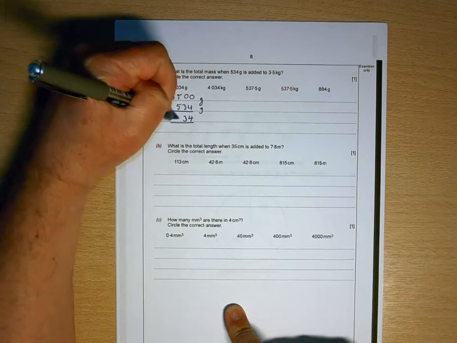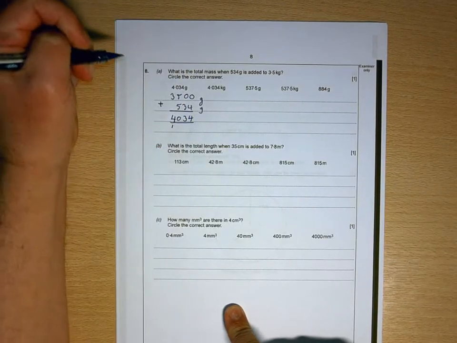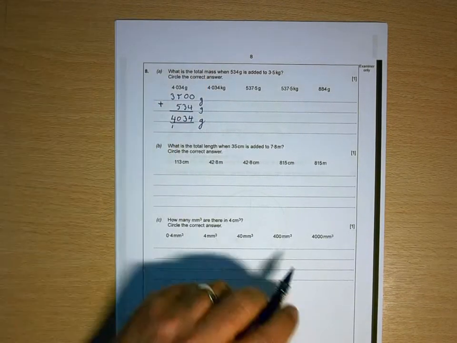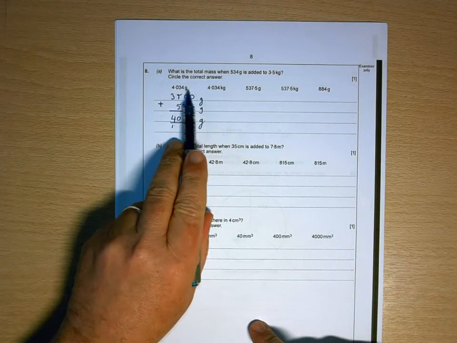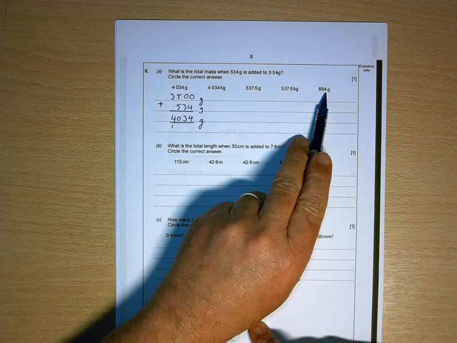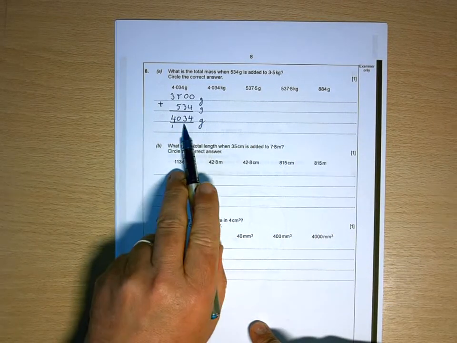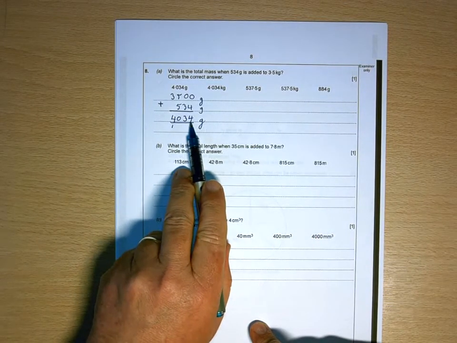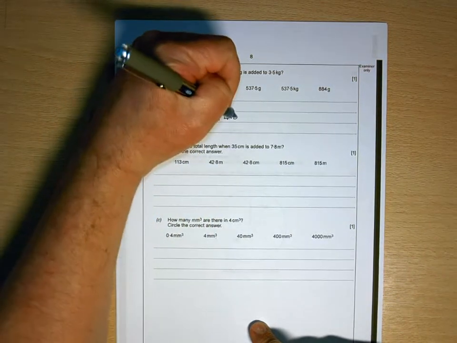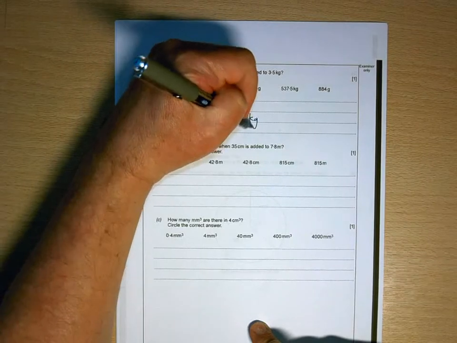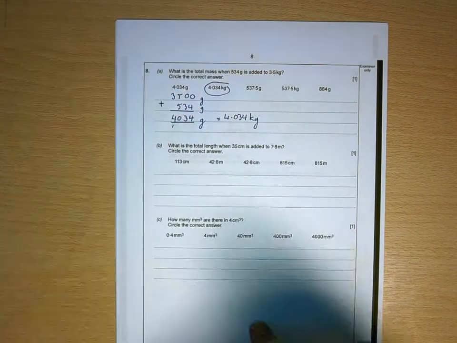When we do that, we get 5034 grams. So that one's grams, but that's 4 point, and that one's much smaller, so it's not that. So I need to turn that then into kilograms by dividing by 1,000, and that's going to be 4.034 kgs, which is there.